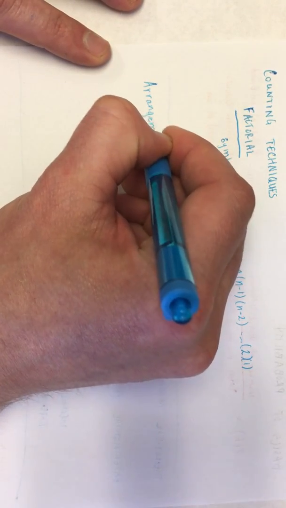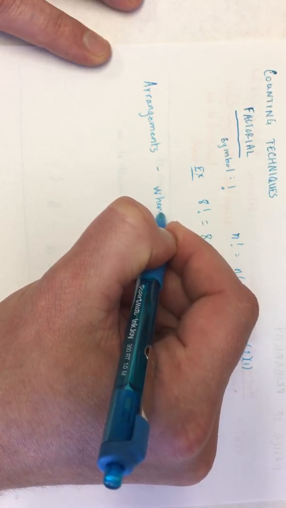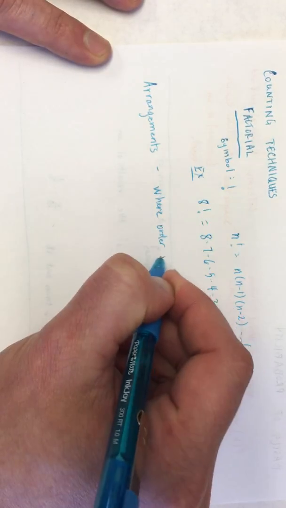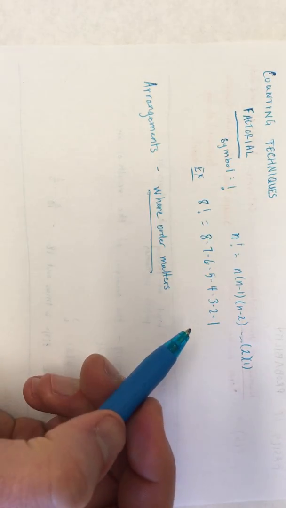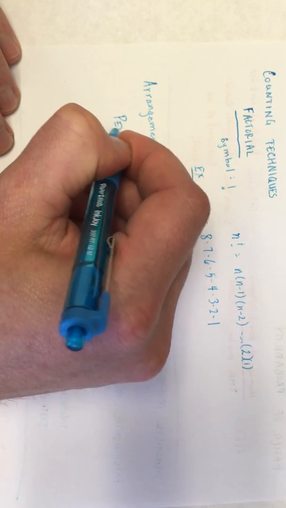So arrangements. Basically where order matters. So that's a really key part. If you're reading through a problem and you realize order matters, you're in what we call a permutation.